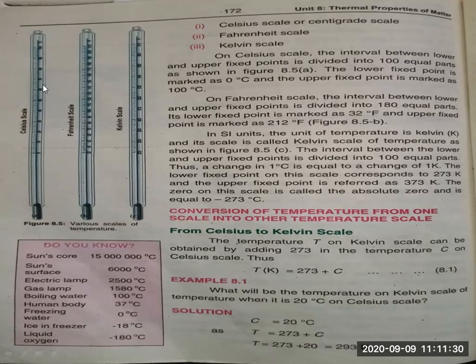I'm talking about the Celsius scale. On the Celsius scale, the lower fixed point is 0 degrees Celsius and the upper fixed point is 100 degrees Celsius, divided into 100 equal parts. As shown in figure 8.5, the lower fixed point is marked as 0 degrees Celsius and the upper fixed point is marked as 100 degrees Celsius. So the Celsius scale is divided into 100 equal parts.